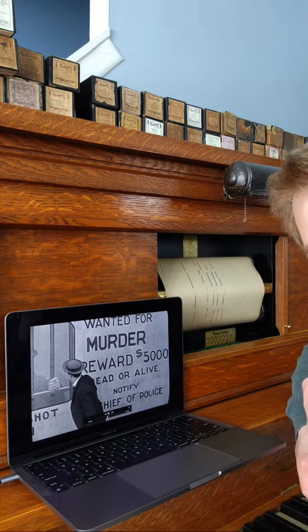Blake asks, "Can I play one of those on a player piano?" I'm guessing you mean the one of those 10-song rolls. No, they only work on the Nickelodeon.